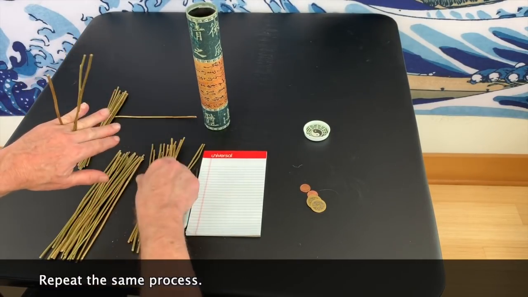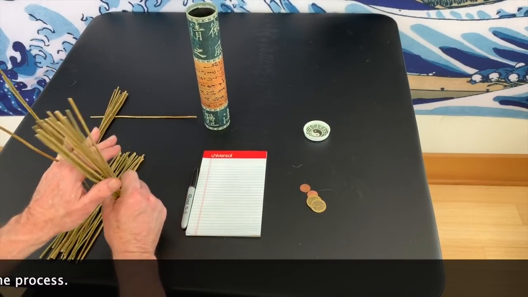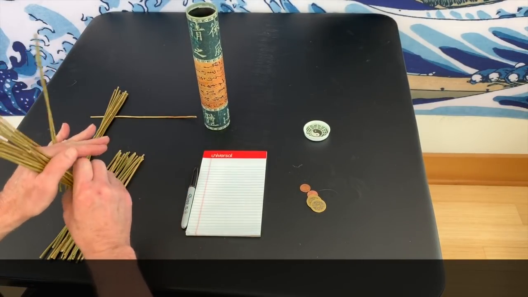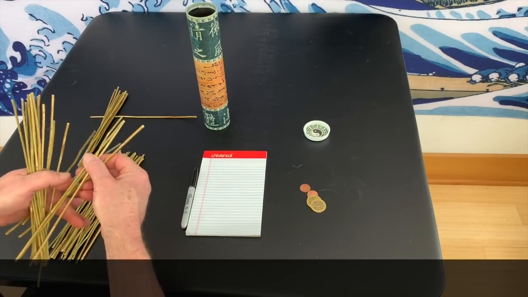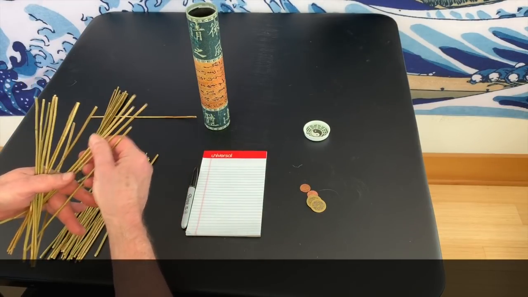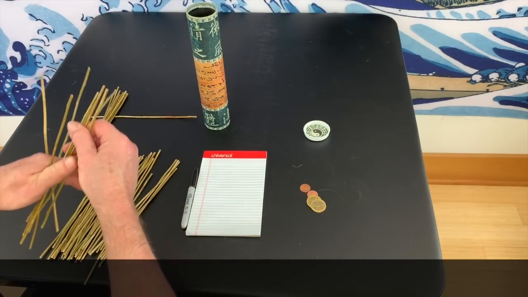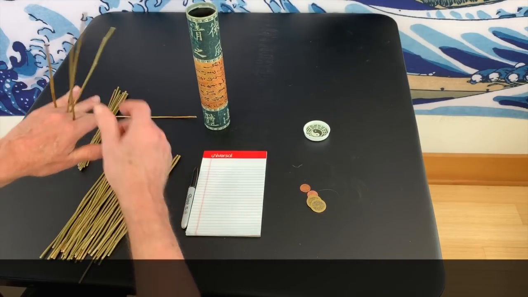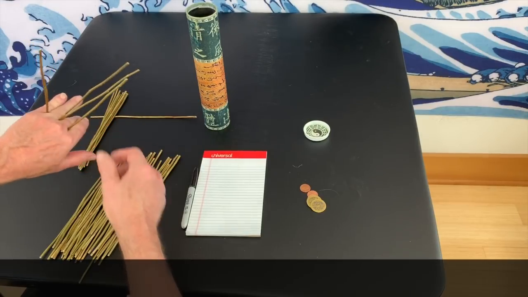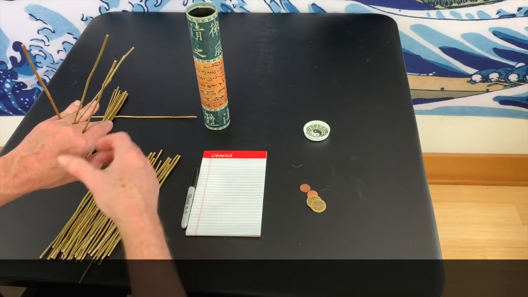Put those in our middle fingers, like so. Pick up the right pile, hold it in our left hand, count out by 4. And we have 1 left. And so the second time we do it, we should have 4 or 8. We have 4.